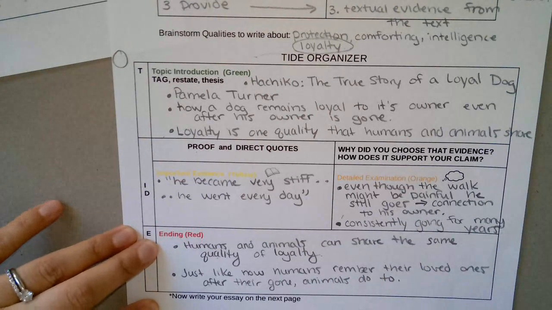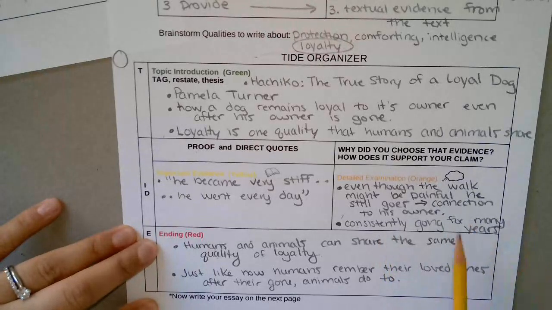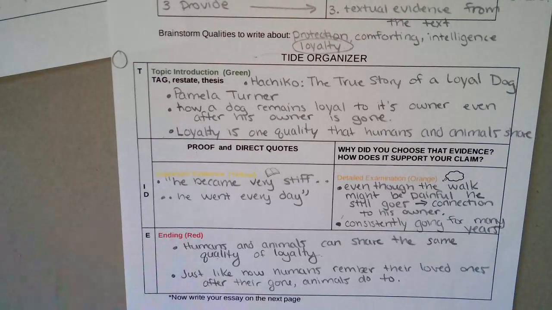Okay, right? Because his owner is gone and he keeps going back. He's remembering him every day, even though his owner is not actually there. So just like humans remember their loved ones after they're gone, animals do too.